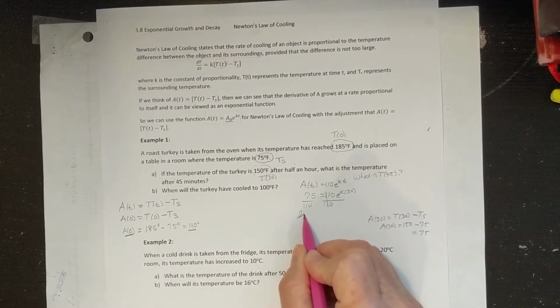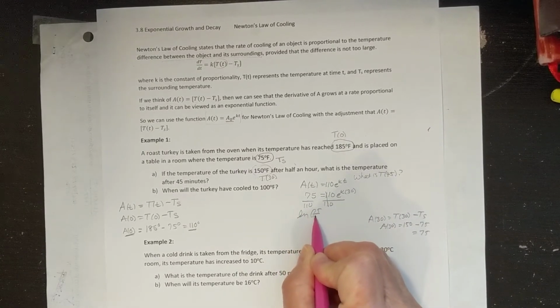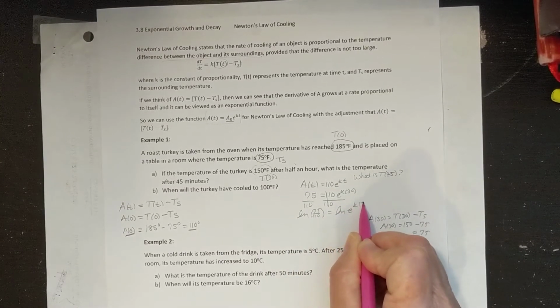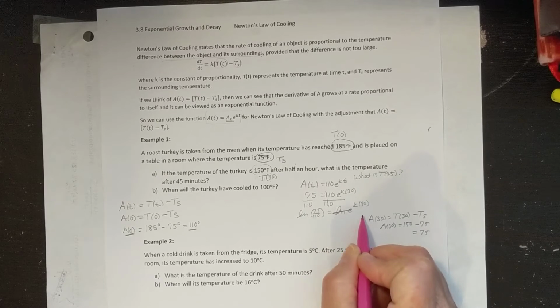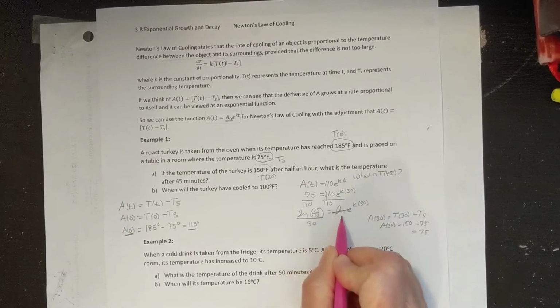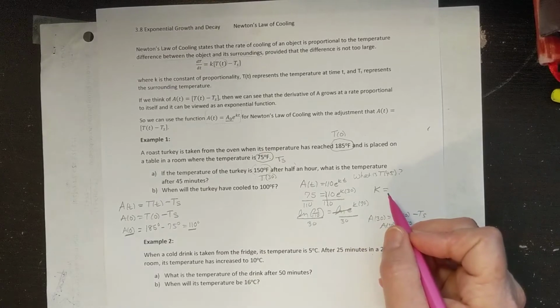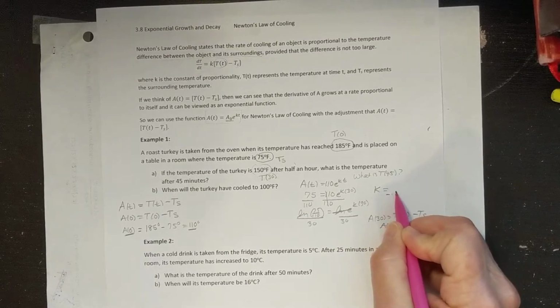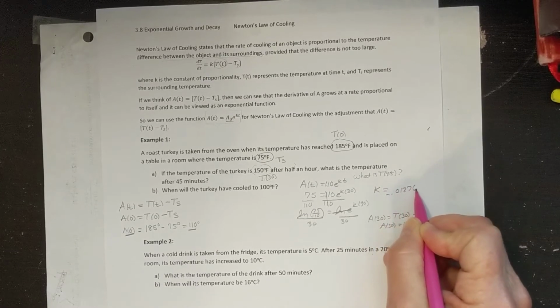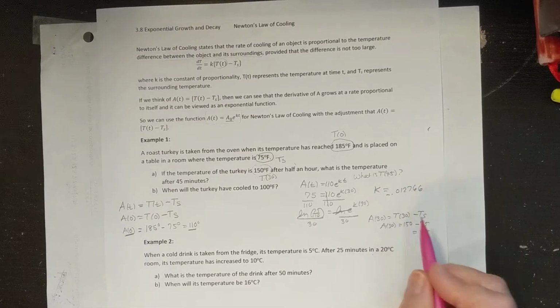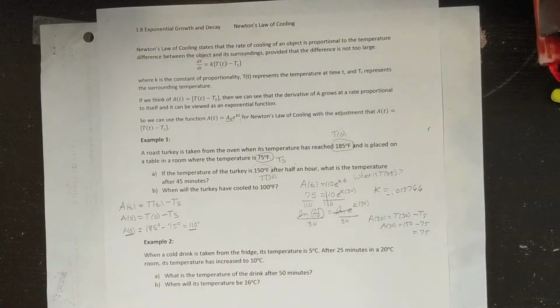And then we take the natural log of 75 over 110 is the natural log of e to the k times 30. These undo each other. Then we just divide both sides by 30, and we get that k is equal to negative 0.012766. I like to take these out 5 or 6 places. So that's our k. So now we have a working function.